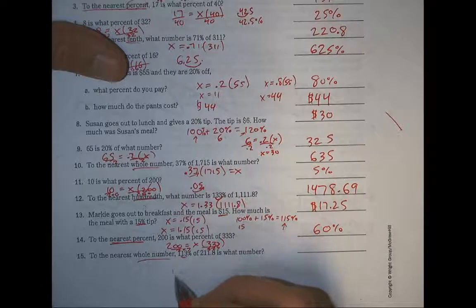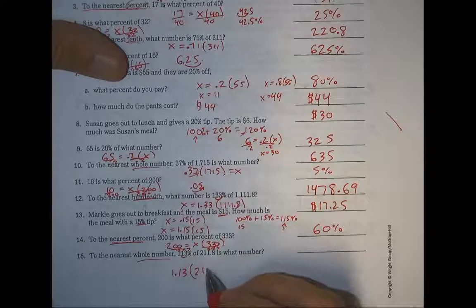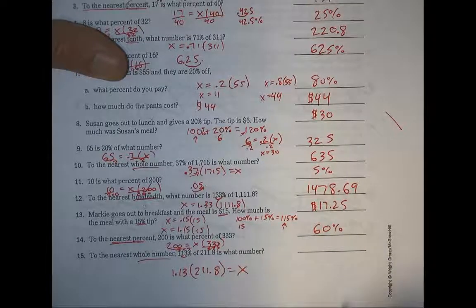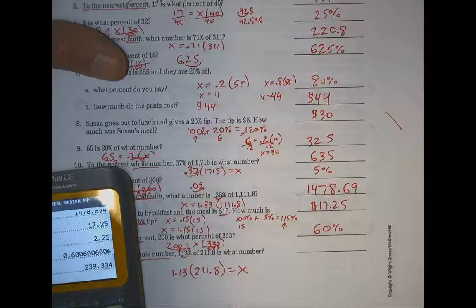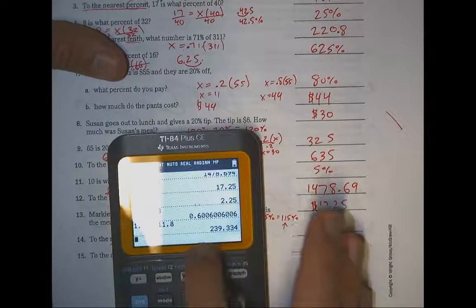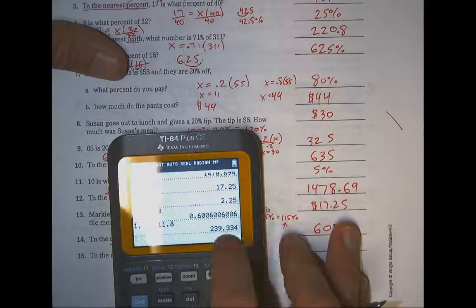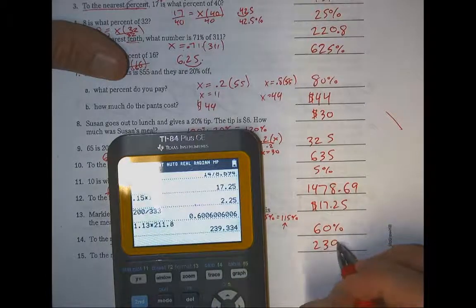Okay, here's your percentage. Move it 2 spots. 1.13 of is times 211.8 is equals what number? X is by itself, so just multiply. And again, to the nearest whole number. So I get this. All you have to do is look at the next decimal place that you're not using. Not using the 3, which doesn't bump it up, so it stays 239.